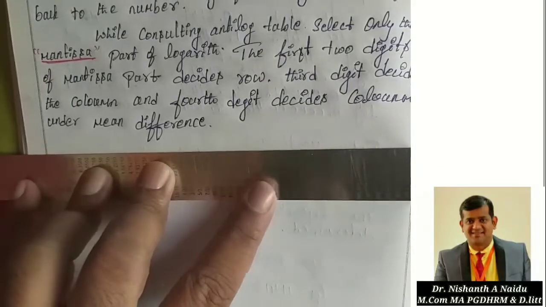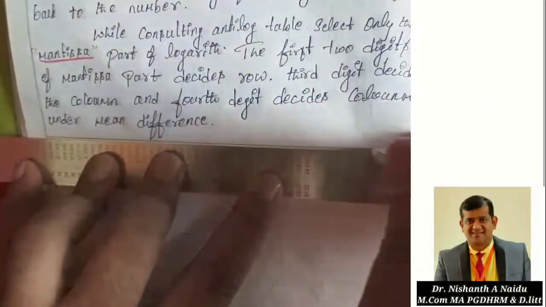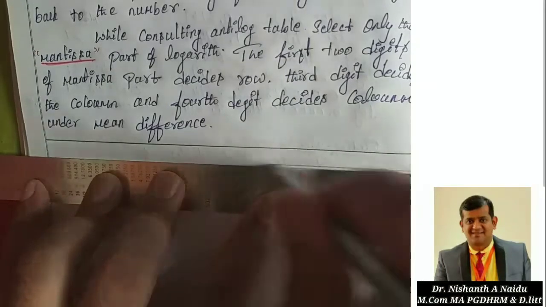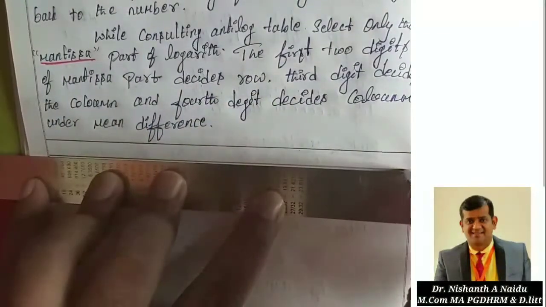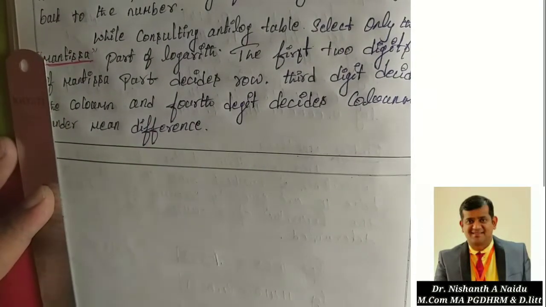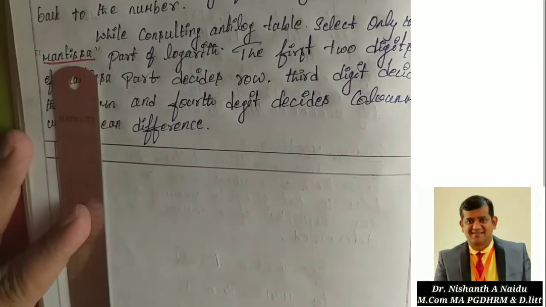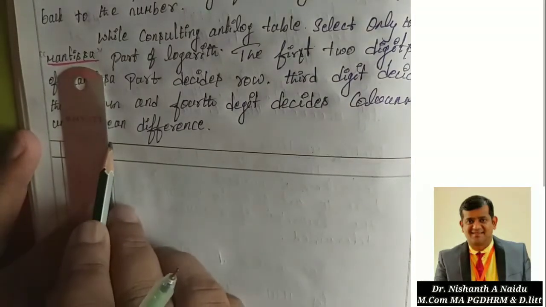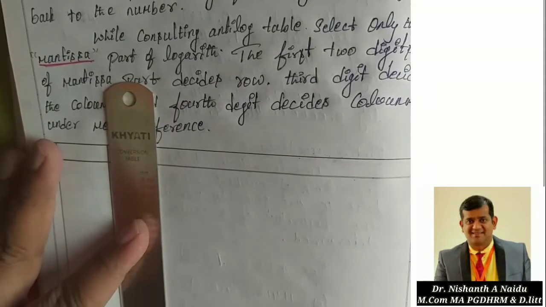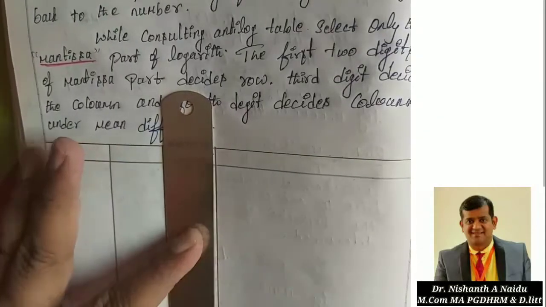Actually, a table is not required, but the presentation of my work should always be good, so I'm just drafting the table there. Let the first column be for serial number, then a column for the numbers, then a column for log, and a column for anti-log.